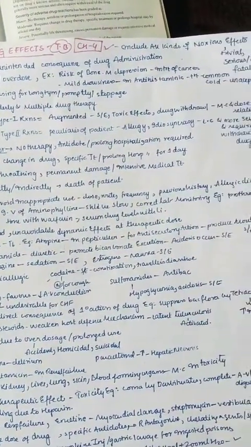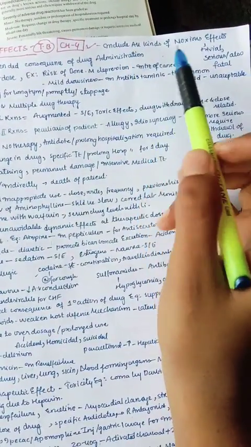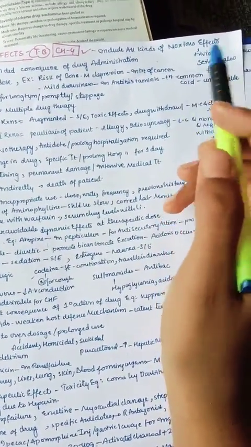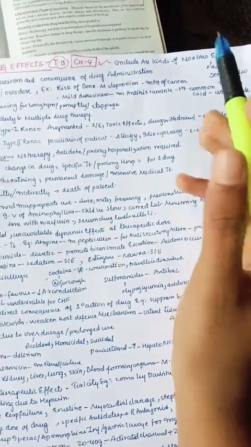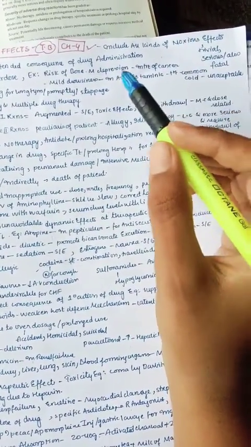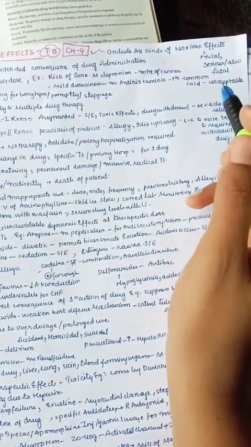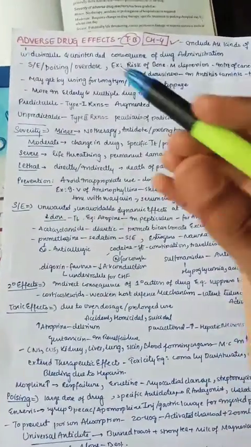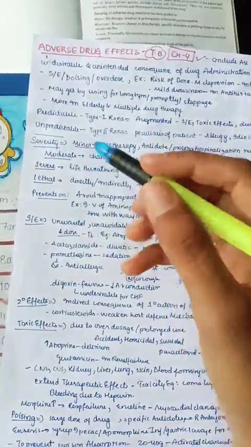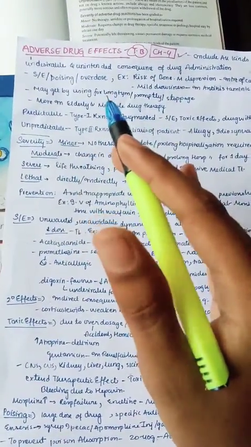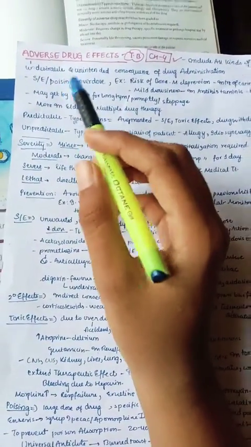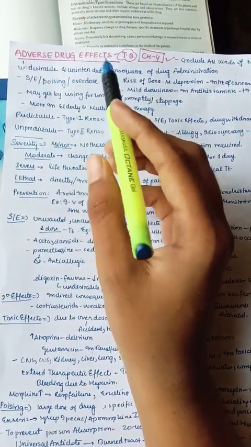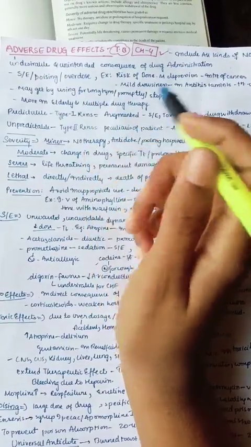Adverse drug effects mainly include all kinds of noxious effects, like trivial, serious, or sometimes even fatal. They are not always mild; they are sometimes very serious and may cause the death of the patient. So we should always be very cautious about these effects, and we should put the patient under doctor observation if it is a severe case. These are nothing but undesirable and unintended consequences of drug administration.